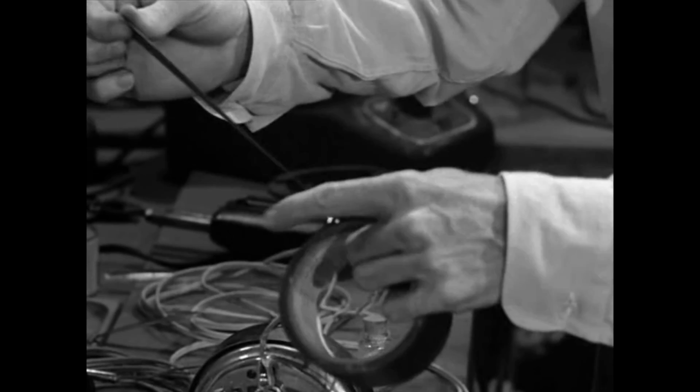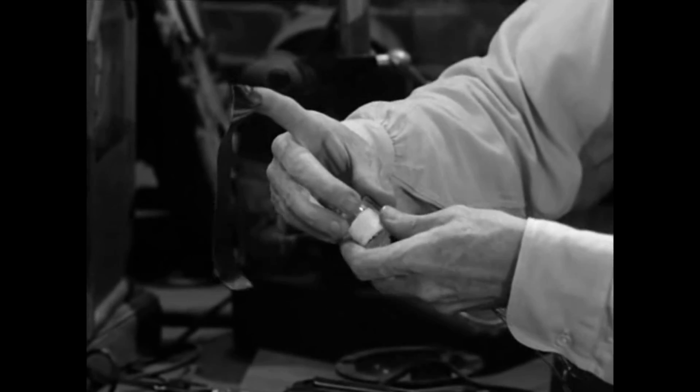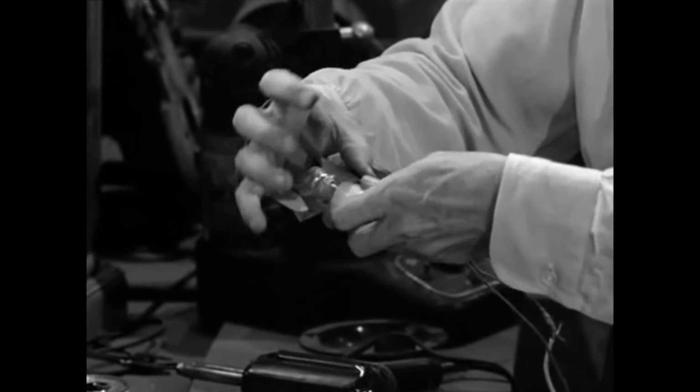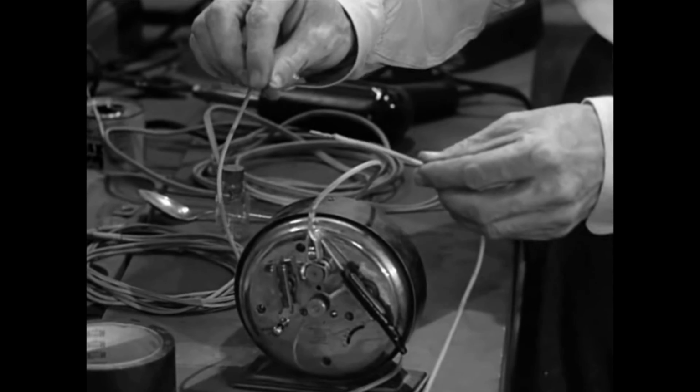Detail. As the clockmaker goes through the delicate procedure of building his bomb, Hitchcock's camera follows it all in apparent real time. And they go through every step tight on his hands as he hooks the wires up to the clock and he plugs it in.